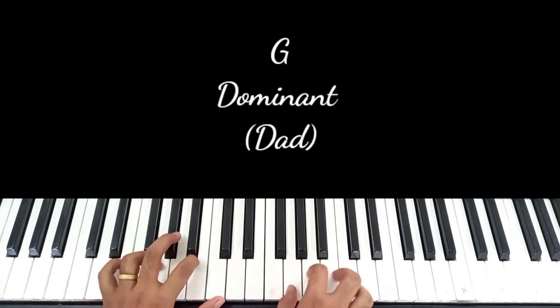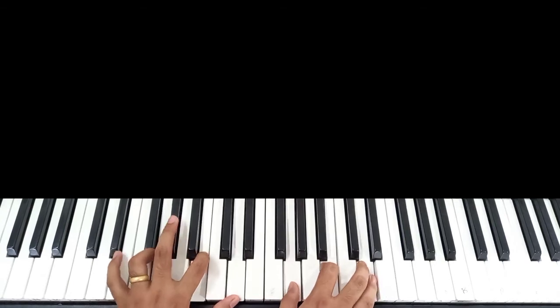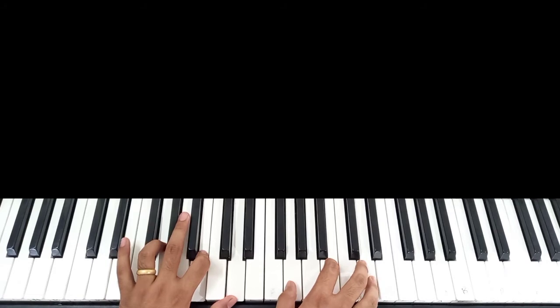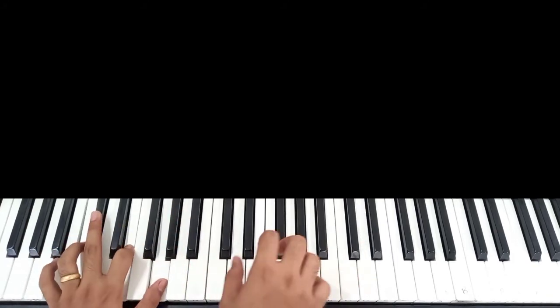This 5th note has a musical name which is called dominant. As you know, fathers are always dominant in the family. Similarly, this G note, the 5th note, is also dominant in this scale. So it creates a tension and tries to resolve to God.